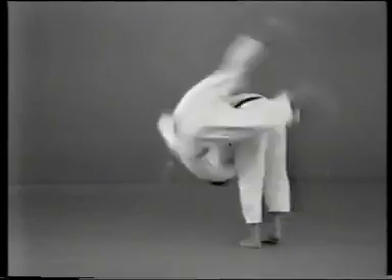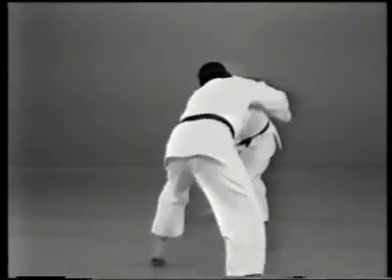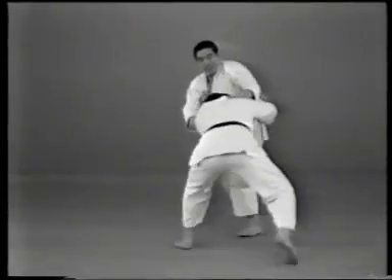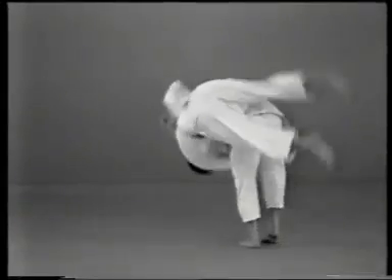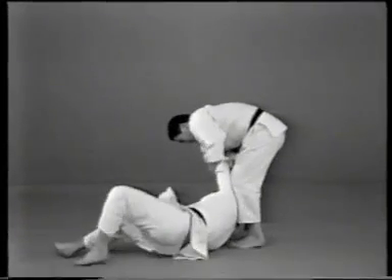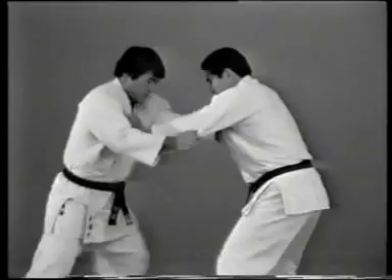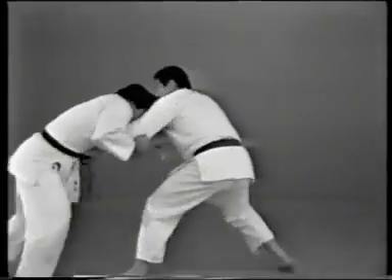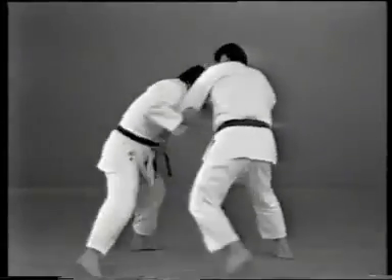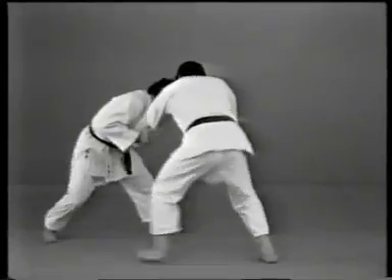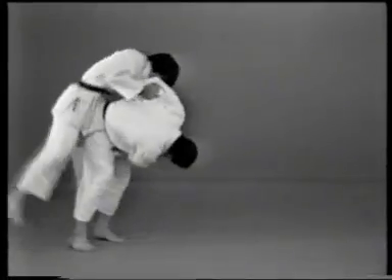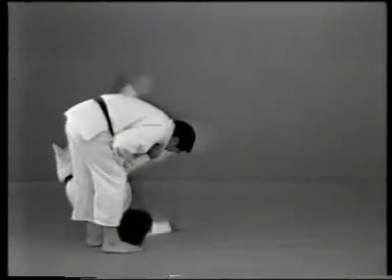In this form of tsurigoshi, you grasp your opponent's belt over his shoulder. Pulling your opponent forward, you grasp his belt over his shoulder and throw using tsurigoshi. Throwing as you grasp the front part of your opponent's belt is also an application of the tsurigoshi technique. It's called a tsurigoshi only when the belt is grasped in making the throw.